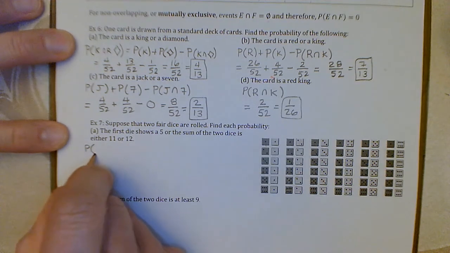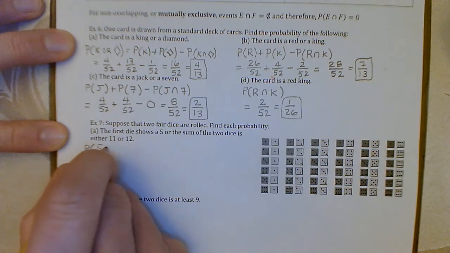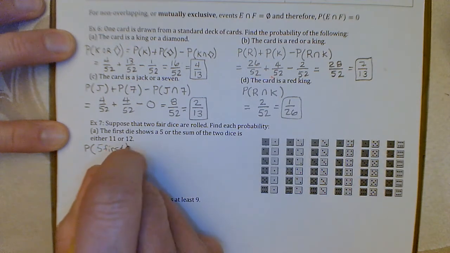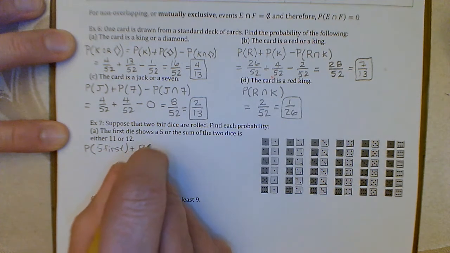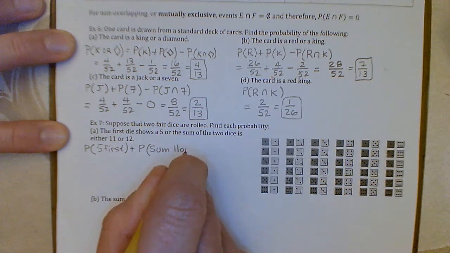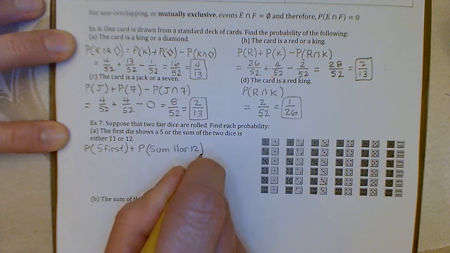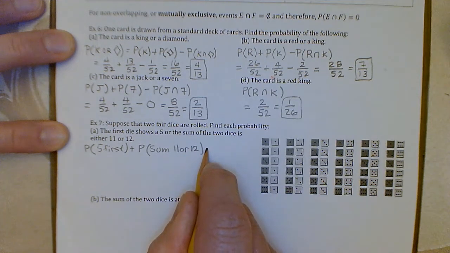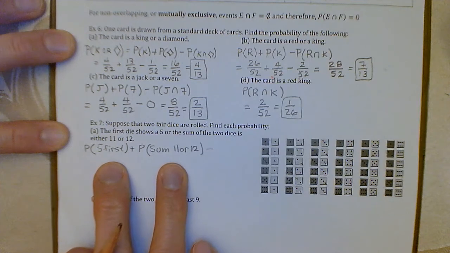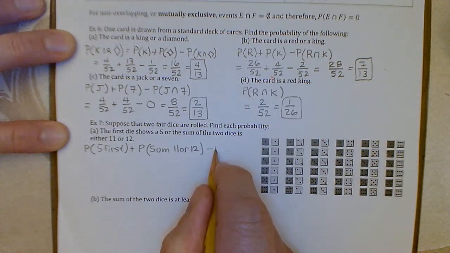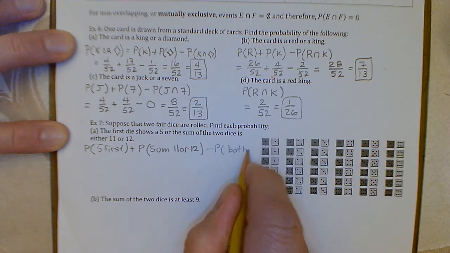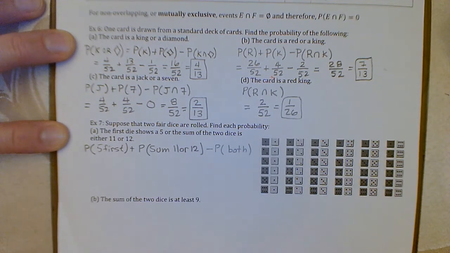So the probability that a 5 is first plus the probability that the sum is 11 or 12. And then what if it's both, right? What if both of these things happen? So we would have to subtract away the probability that both events happen.